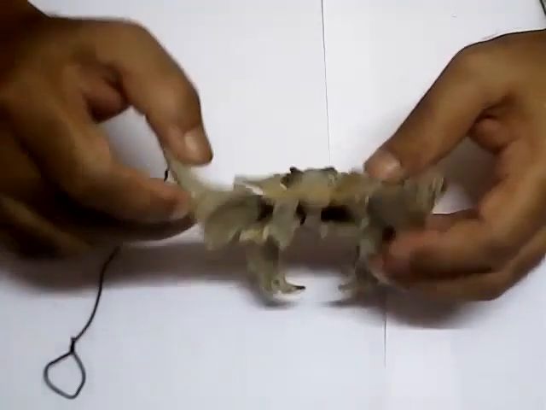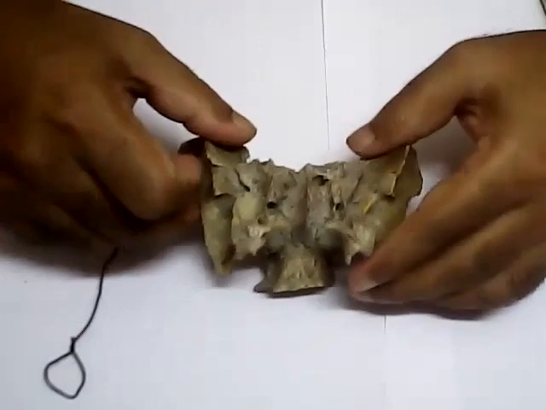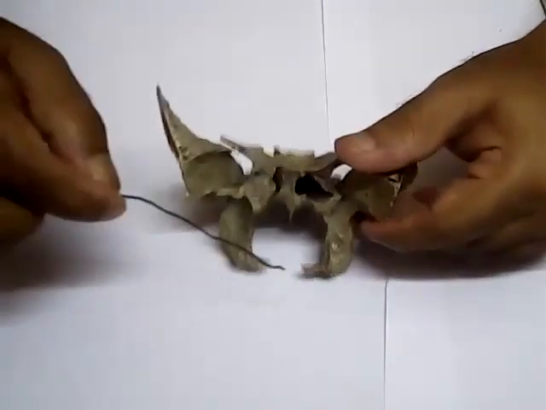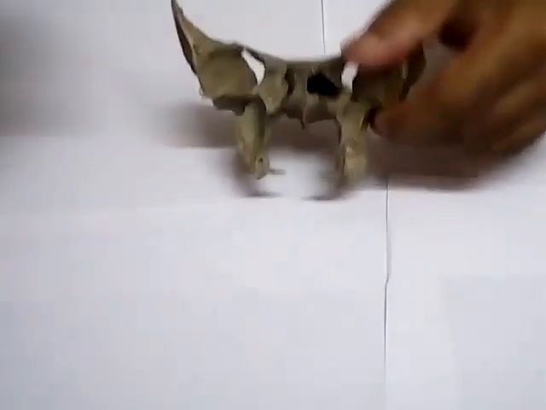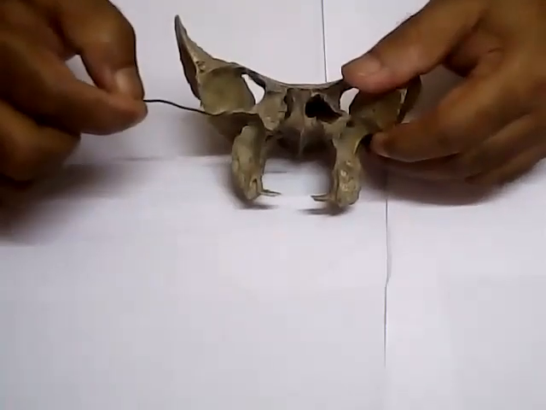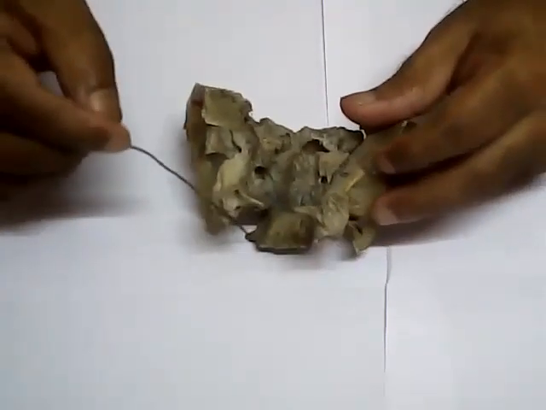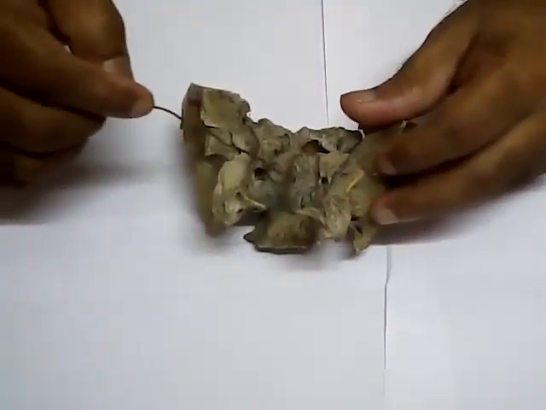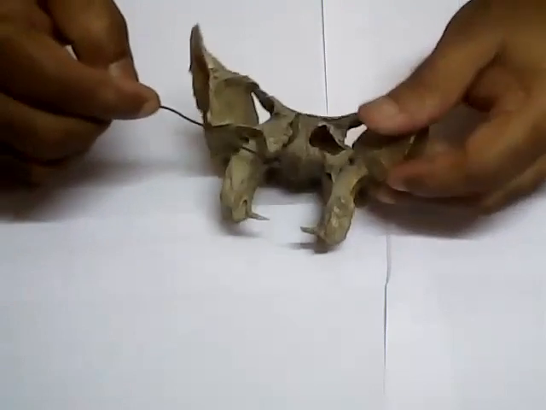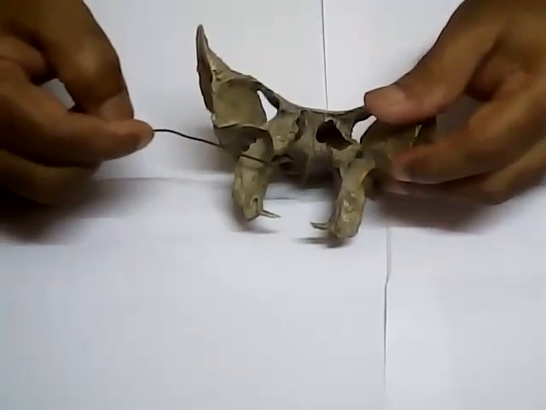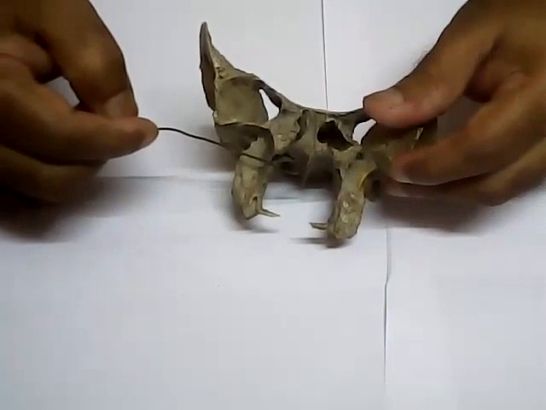Now if we go to the inferior surface of the body of the sphenoid, see, this is the inferior surface. I just want to show you the presence of this ridge on the inferior surface, which is not much visible when I show it directly to the camera from above. This ridge is called the sphenoidal rostrum.